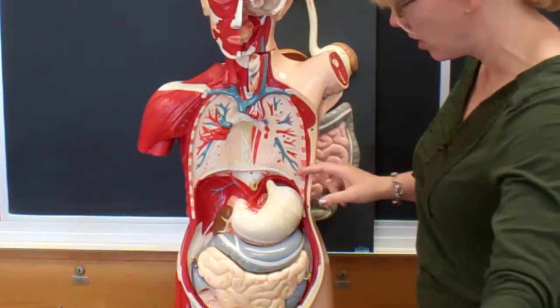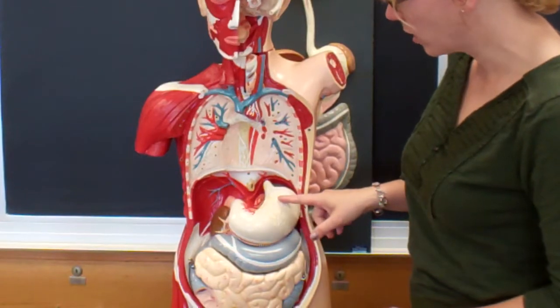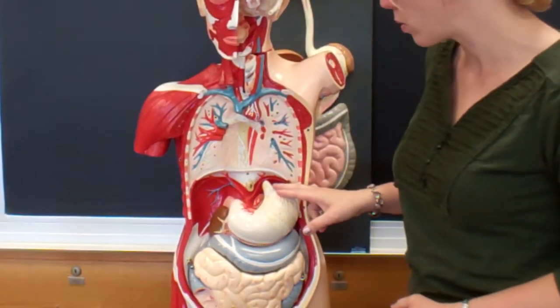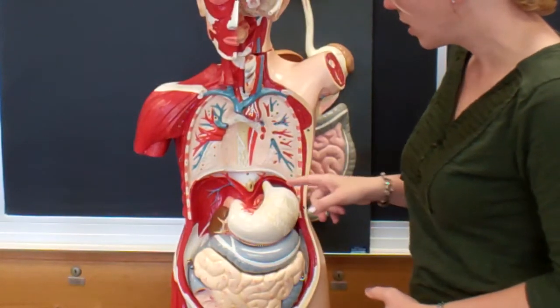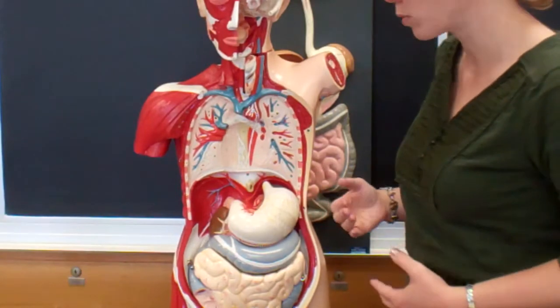So the stomach actually does quite a number of things. It's sort of a J-shaped organ. It's located very near the heart, and so that's going to be important as we think about acid reflux and how food might sometimes pop back up into the esophagus and give you what you call heartburn.